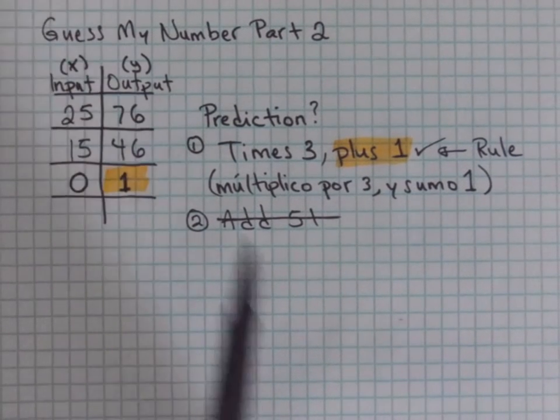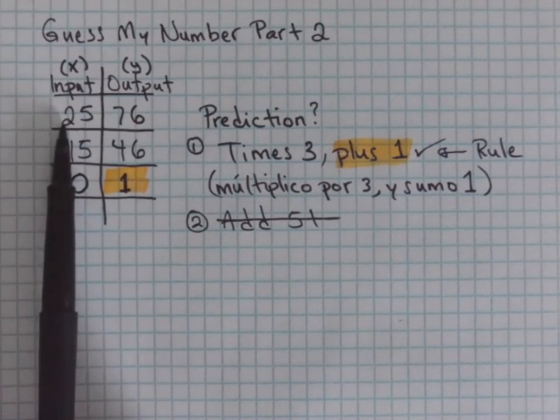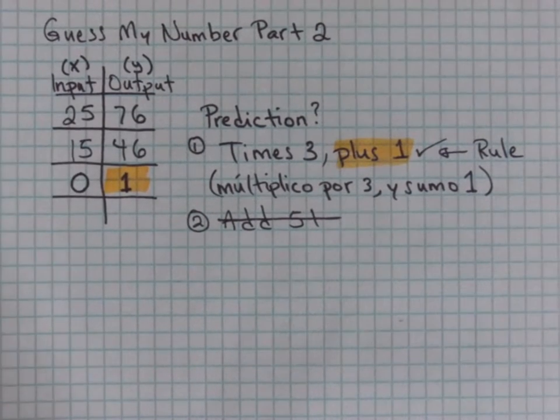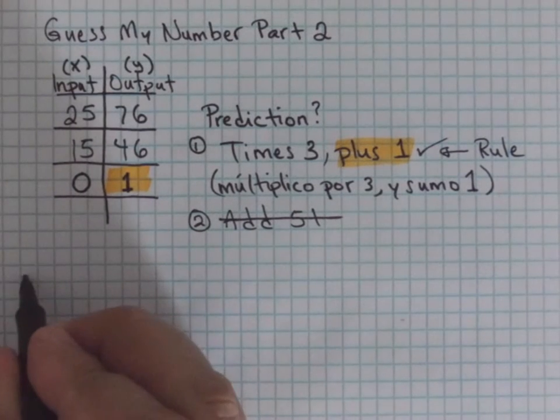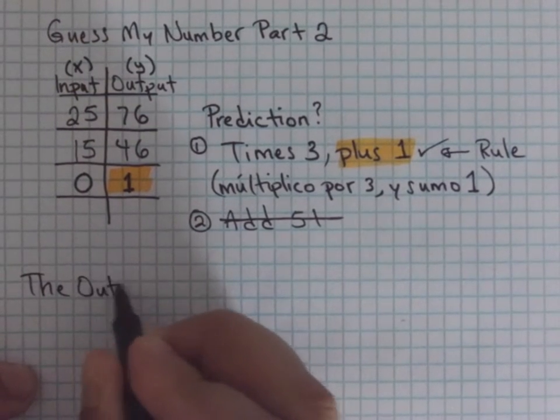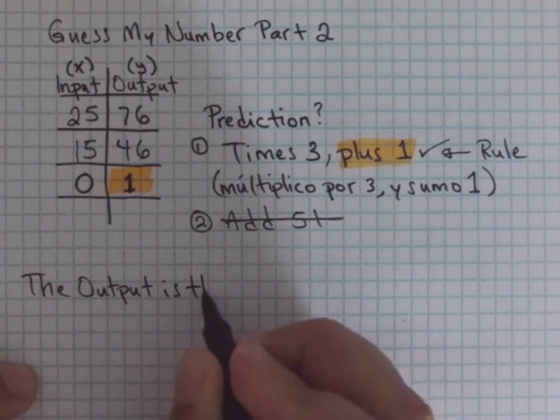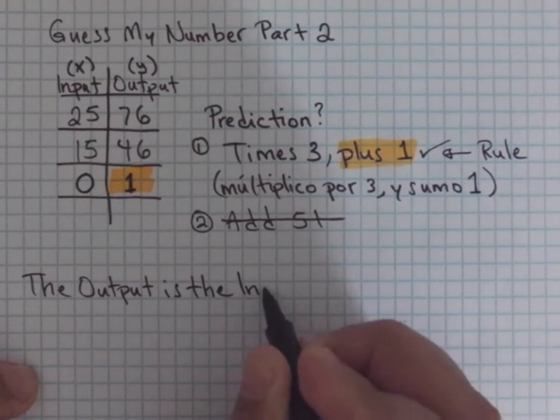So the issue is this. In order for me to figure out my output, it depends on what I use for the input. As a result, the output is dependent on the input. So we write it this way. We say the output is the input.